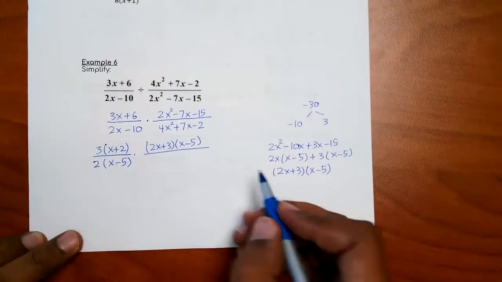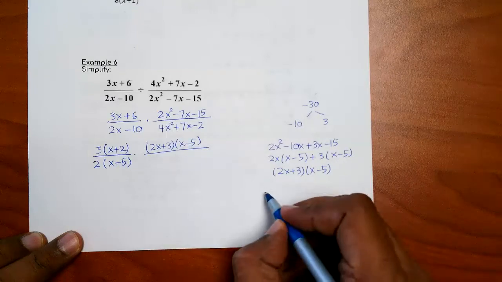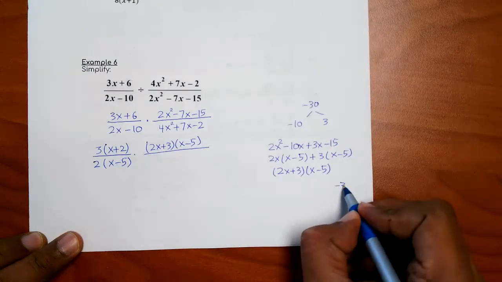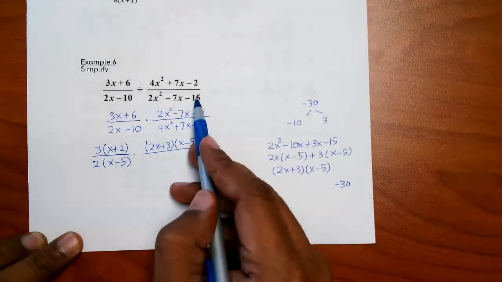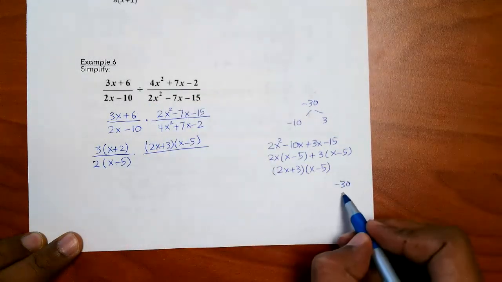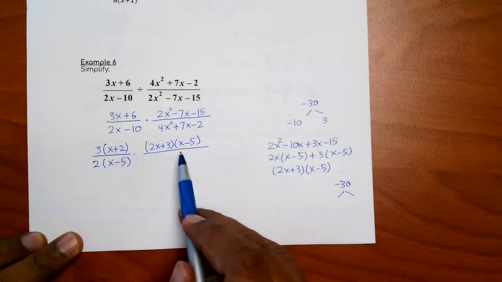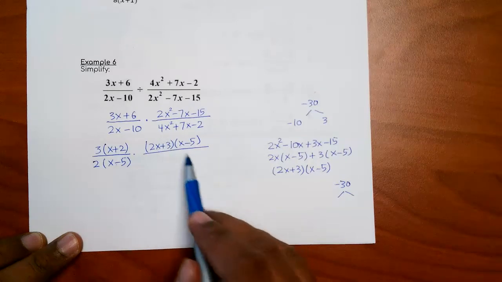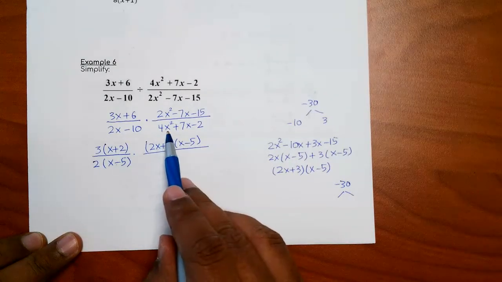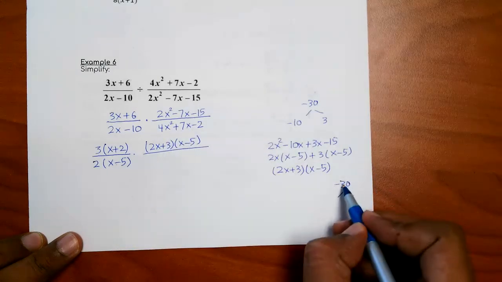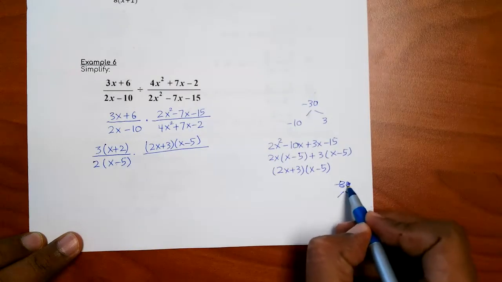Now we do the same with the second one, 2x squared minus 7x minus 15. Again we have negative 30. 15 times 2 is 30, negative 30. Wait a minute, sorry, this is the second one, 4x squared plus 7x minus 2. So we multiply negative 2 with 4. We have negative 8.